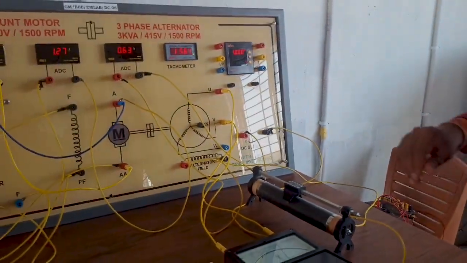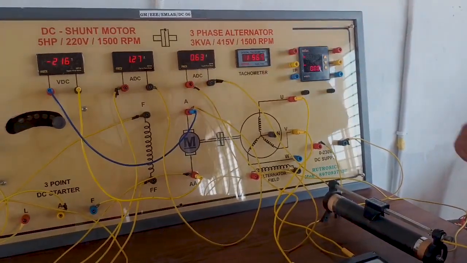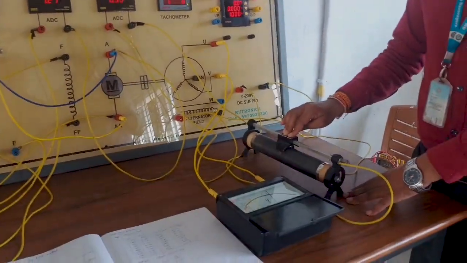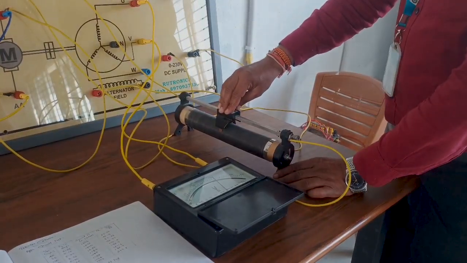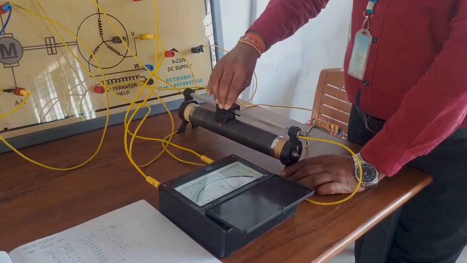Now we have to take the readings of the speed, that is 1564, and the voltage is 216. Now again we have to bring back the rheostat to the original position, that is the cut-in position.